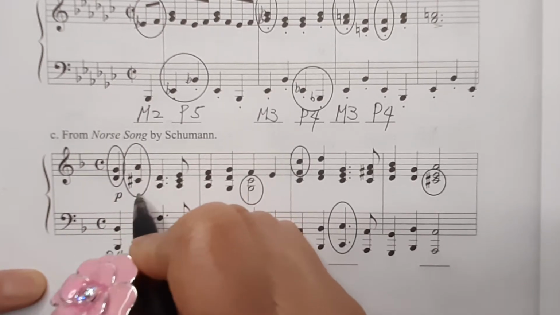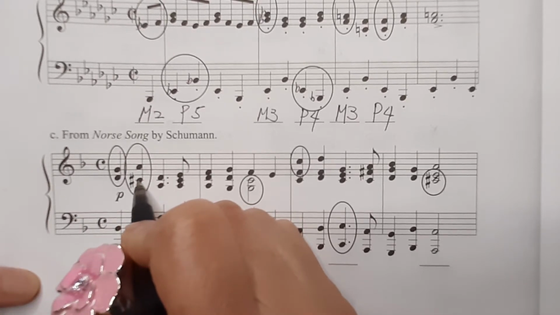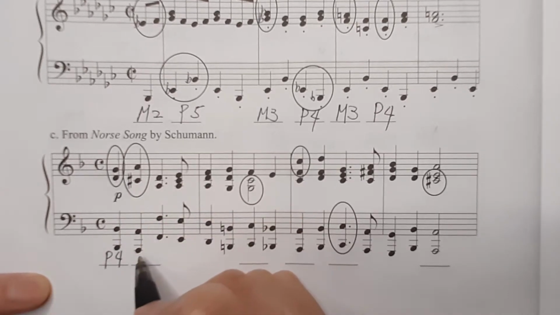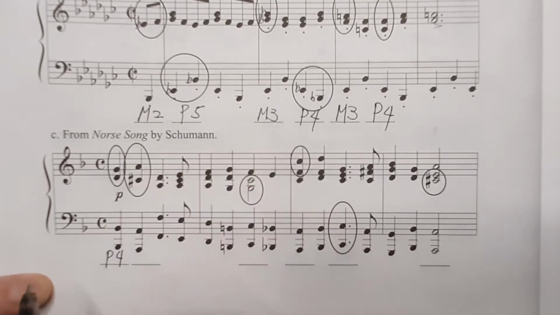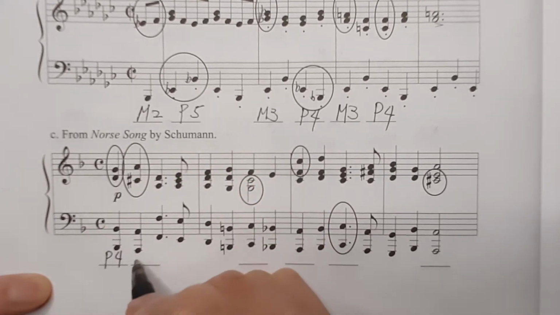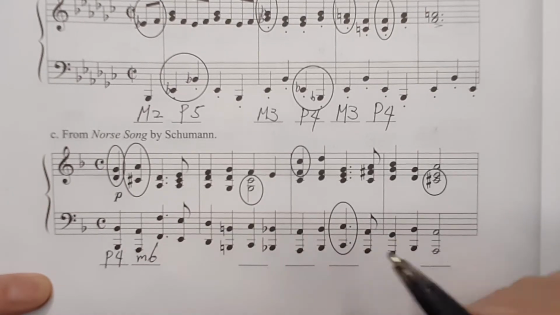C sharp to A. All right, C sharp becomes the tonic. That's C sharp major. There's 7 sharps, right? So this is not major because you're supposed to have an A sharp, but there's no A sharp. It's lowered. So it's a minor 6th.